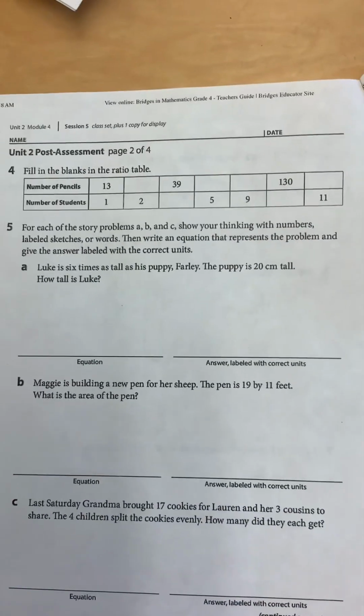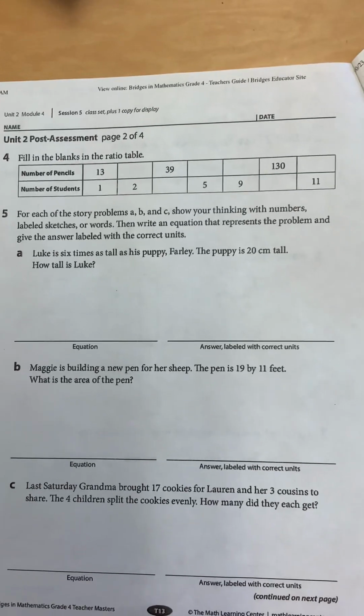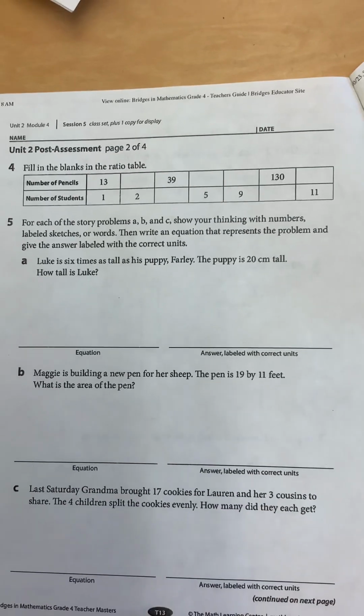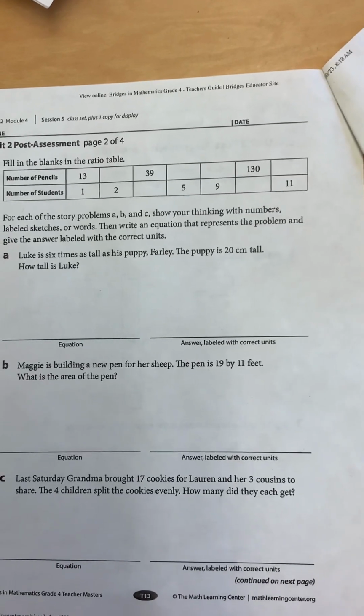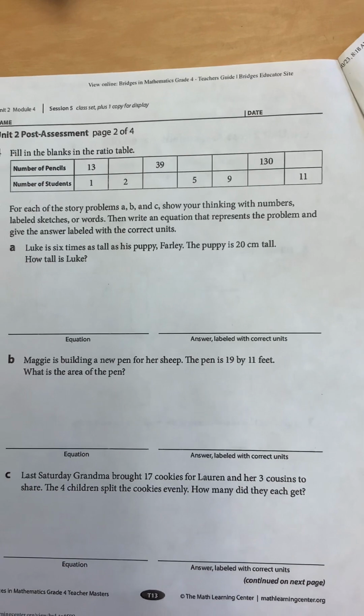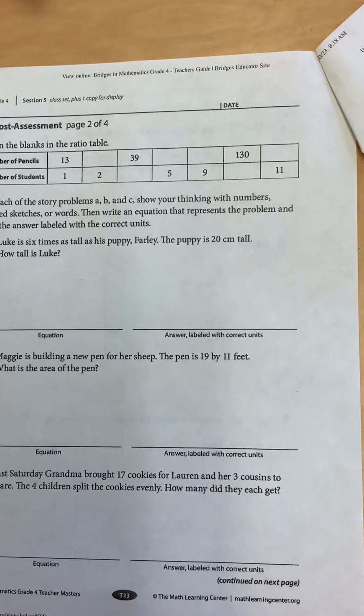Fill in the blanks in the ratio table. Number of pencils, number of students. For every 1 student, they have to bring in 13 pencils. 2 students, blank for number of pencils. Number of pencils, 39 for number of students, blank.